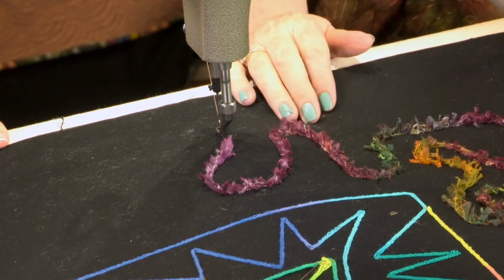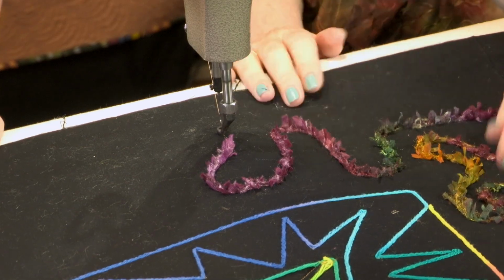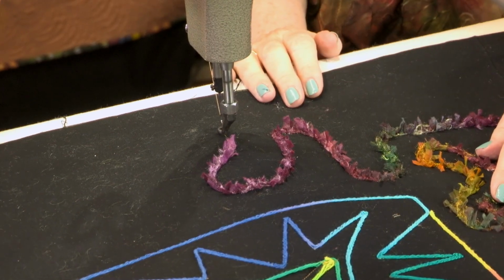Oh, it's awesome. So maybe the moral is to experiment, try different things. So now we want to do this on everything. Yes. Okay, let's look at that texture.